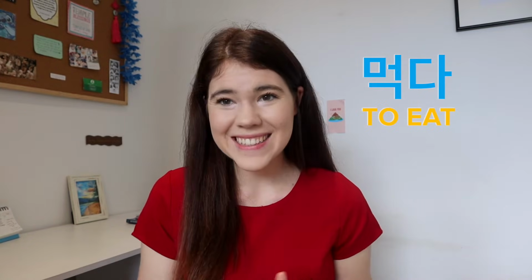보다 means to see. 보다. What would this look like in the simple past tense? It's 봤어요. Again, we're combining syllables because it ends with the vowel o. So that means we add 았어요 to it. 봤어요, not 보았어요. 봤어요.